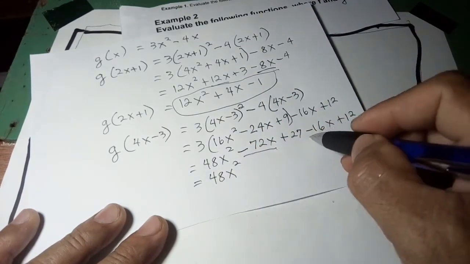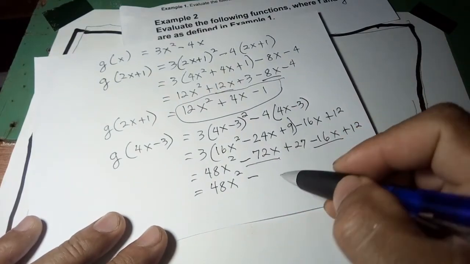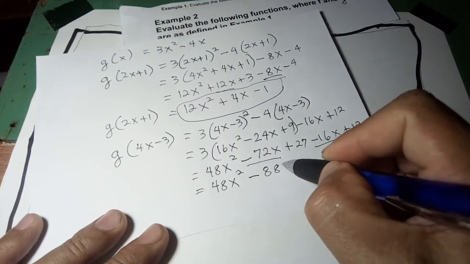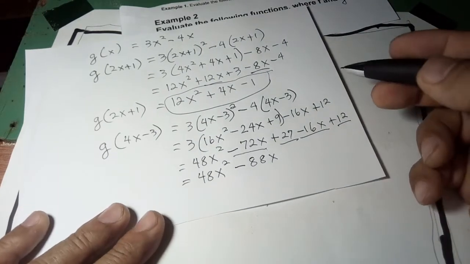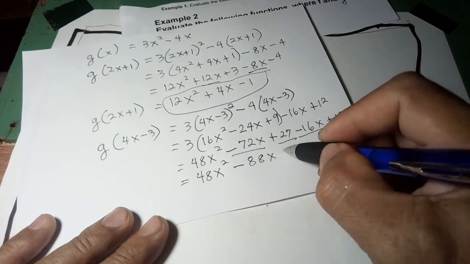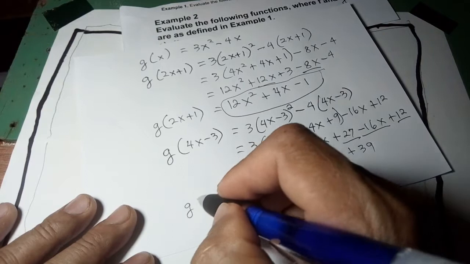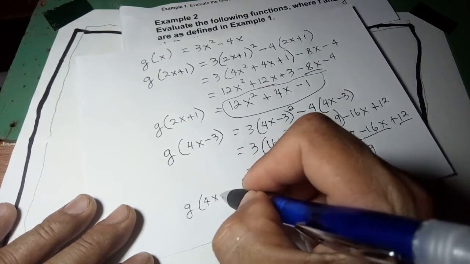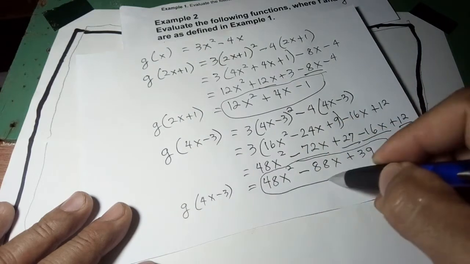These are two similar terms, negative 72x and negative 16x, giving negative 88x, and these constants have the same sign, so plus 39. So this is now the value of the function g at 4x minus 3.